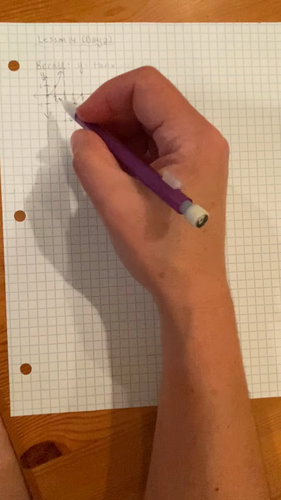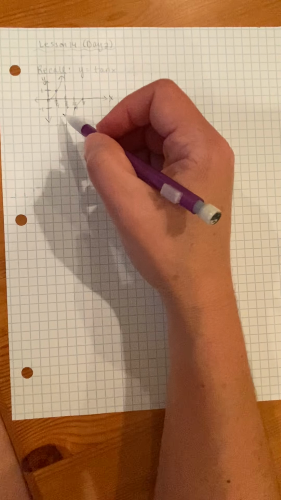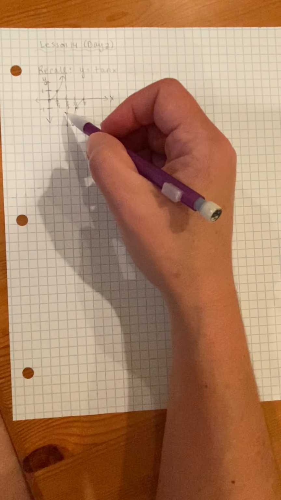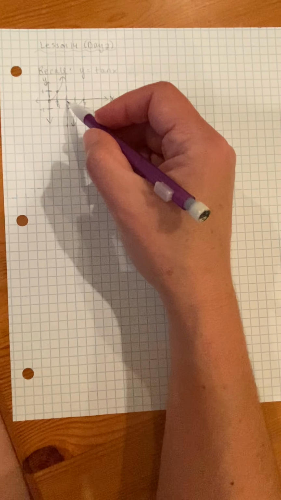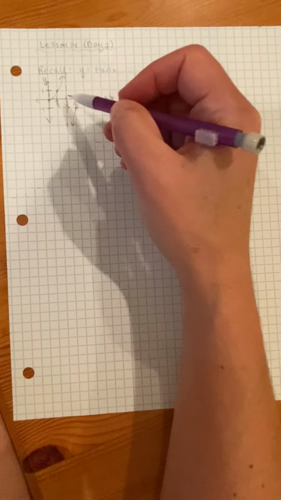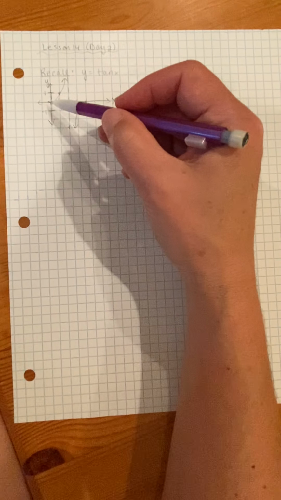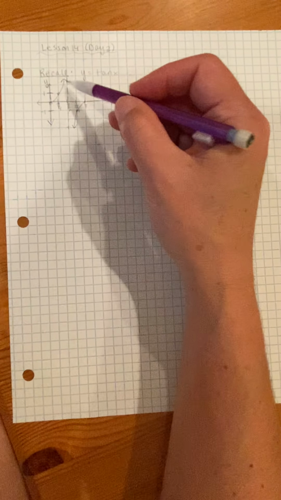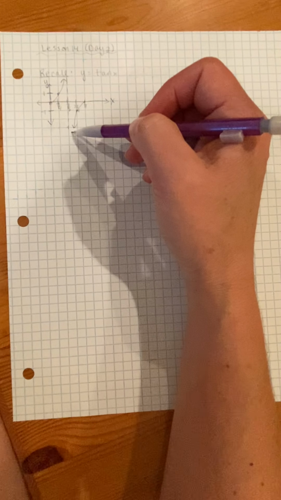Okay, so just a quick little recap here for y equals tan x. We've got our different characteristics of y equals tan x with respect to sine and cosine. One important one is that there's an asymptote now, which means the graph extends towards positive infinity on one side of it and extends towards negative infinity on the other side of it.